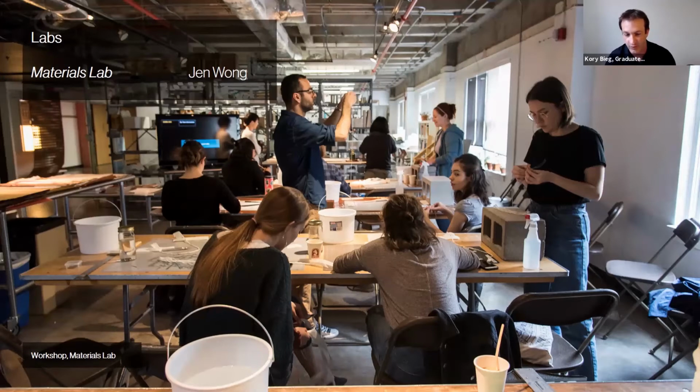But we also have workshops in the materials lab that focus on a particular material. So Jen Wong, who's the director of the materials lab, will invite experts on, for example, they're doing hempcrete right now. And so they'll come with the material and offer a workshop to the students to get their hands messy with the material and actually learn how to use it, and also learn how to design with it. We've had other workshops on mushrooms and using those to build projects, and it really runs the gamut of materiality.